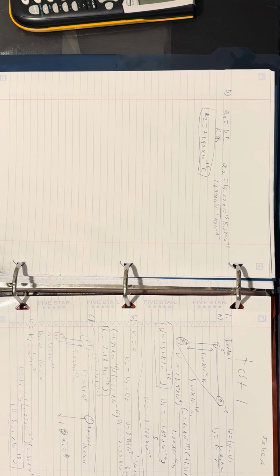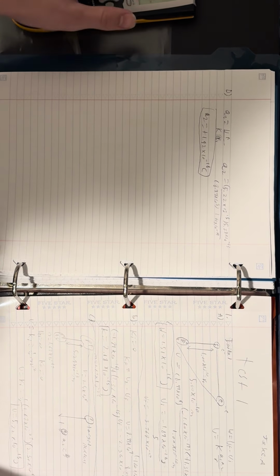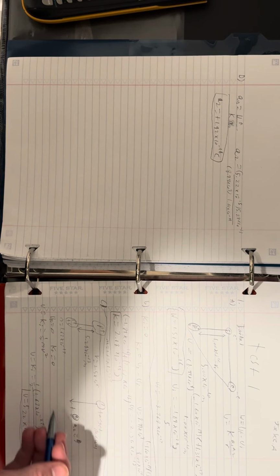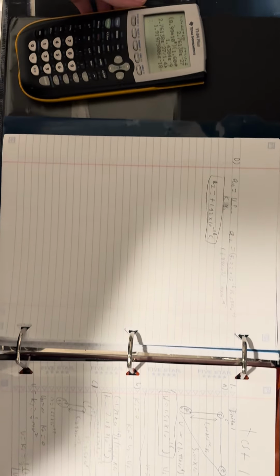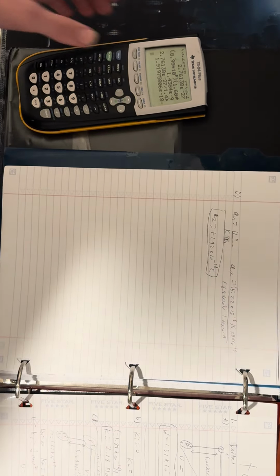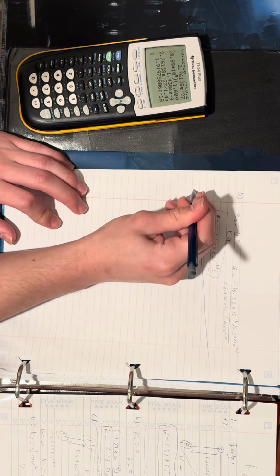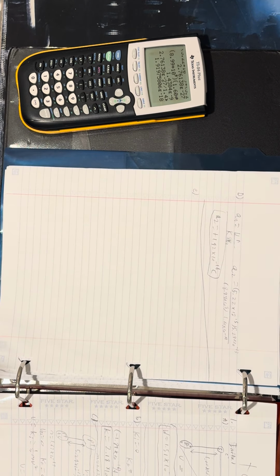Part E, 2-point charges. I'm just going to move this over now so I can get a better view. This is what we're talking about for D, though, right here. I'm going to just move this over so I can be more comfortable writing.